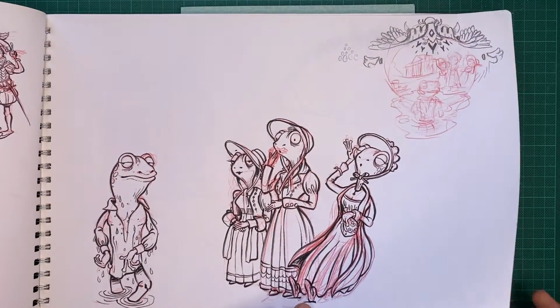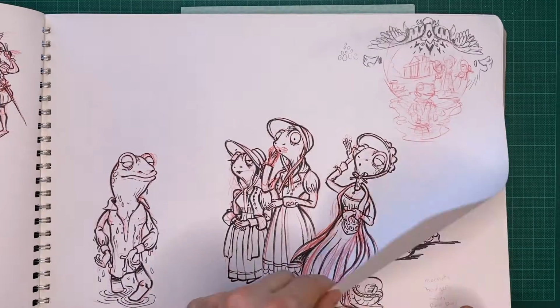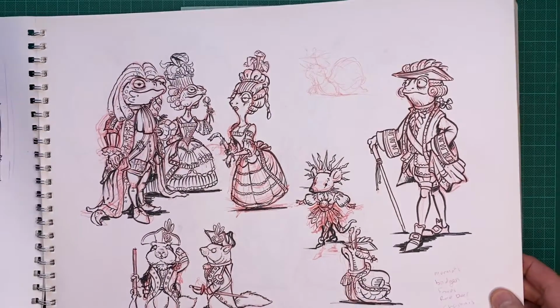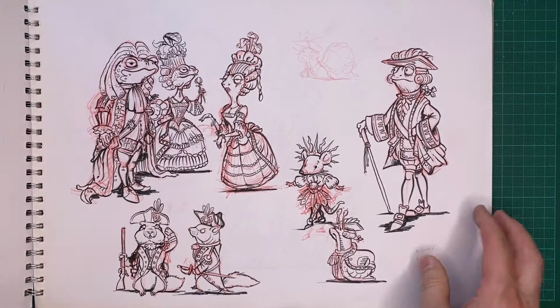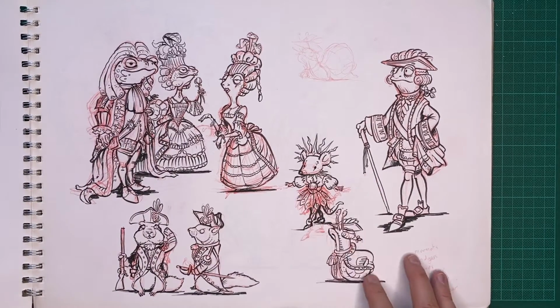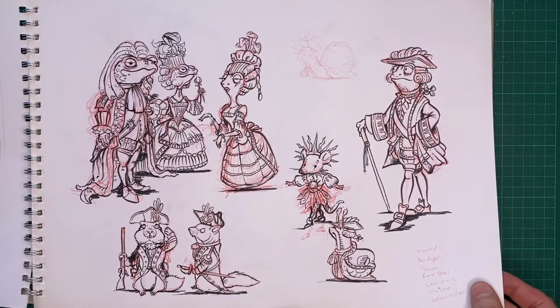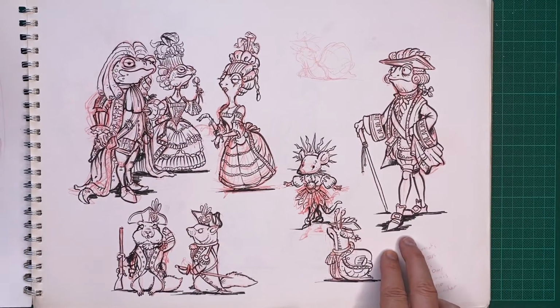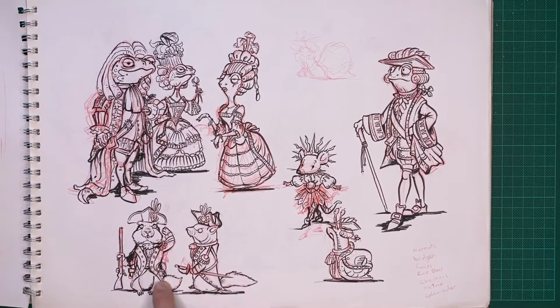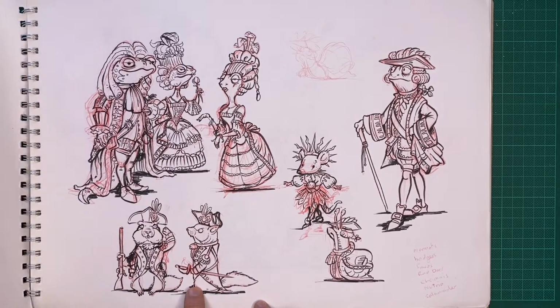Oh, this is a fun page from the book. Oh, this was great fun coming up with these little costumes. I had characters that I created that didn't make it into the book, but look at his little pose there. I was really happy with these little soldier guards.